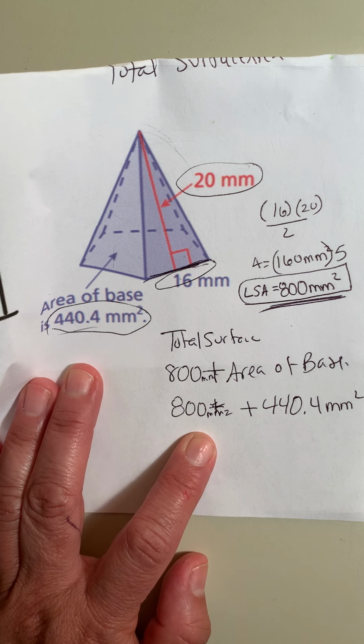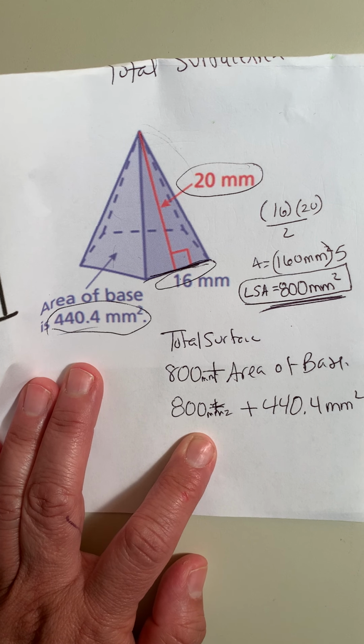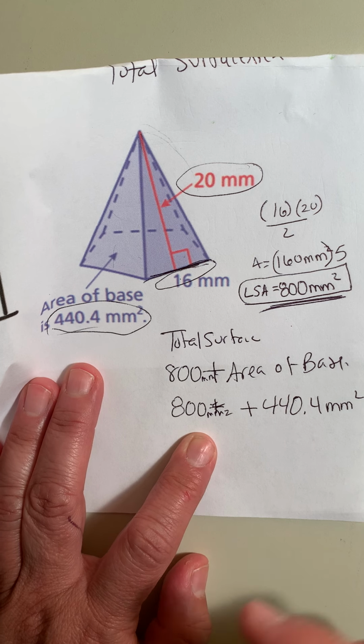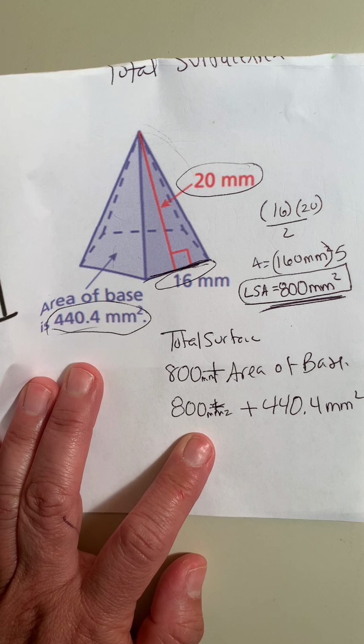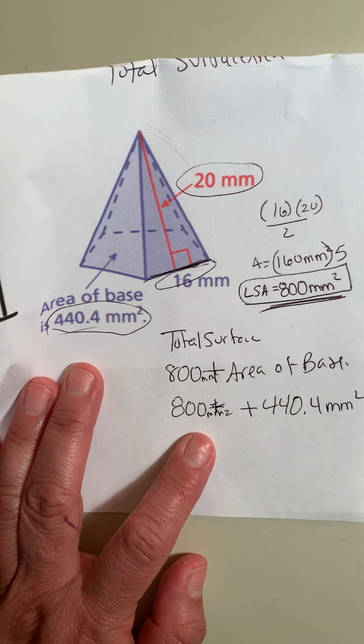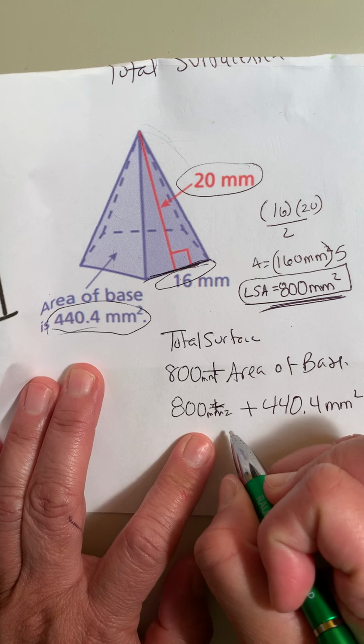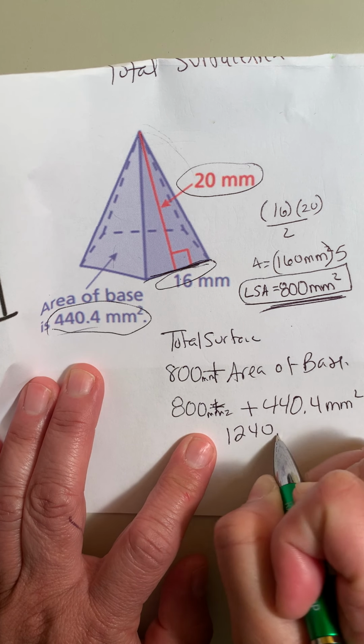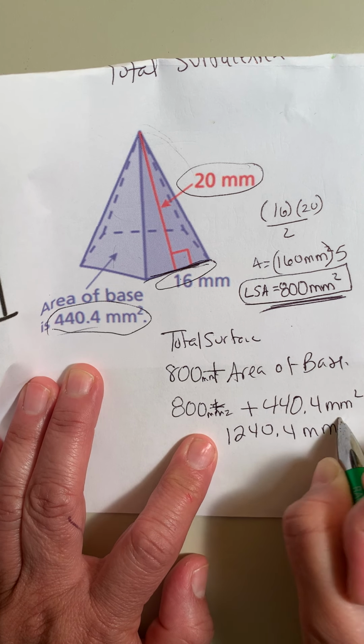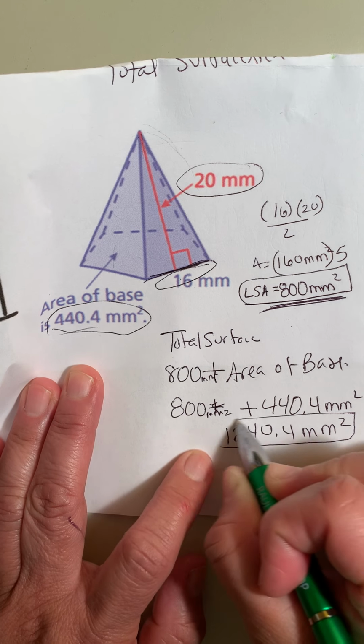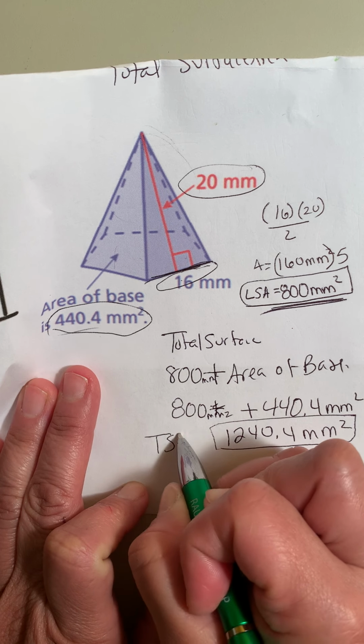So you add that together. So 800 plus 440.4 millimeters squared. Go ahead and use your calculator. What would you get? Or your mental math, right? Good. 1,240.4 millimeters squared. That would be your total surface area.